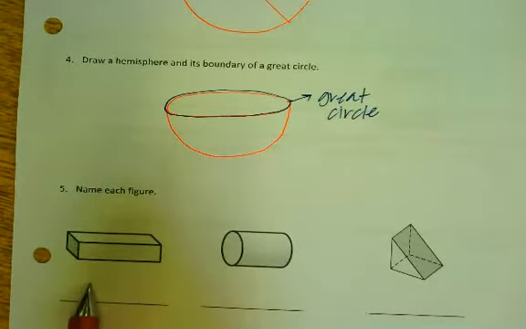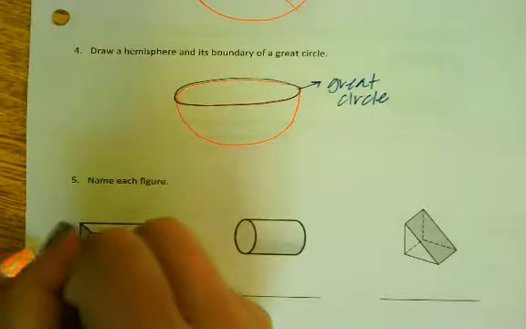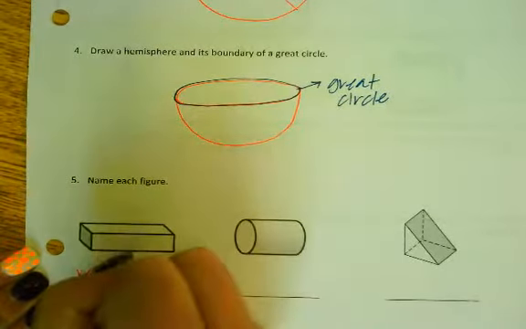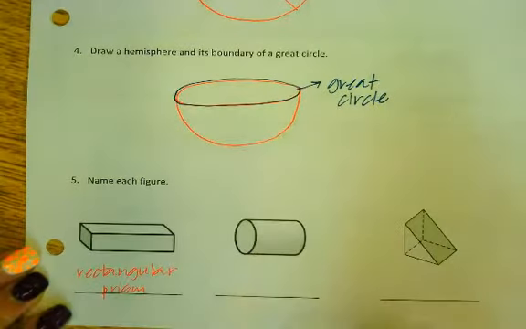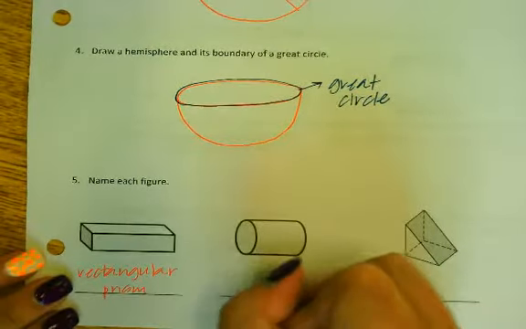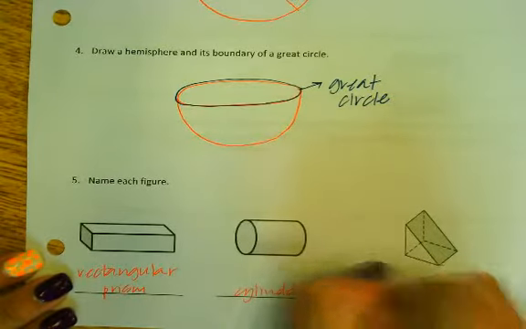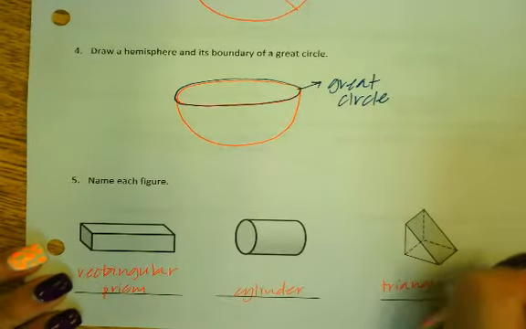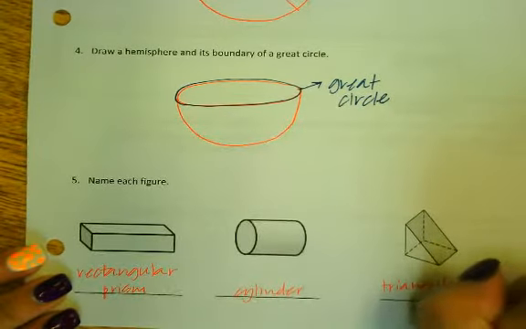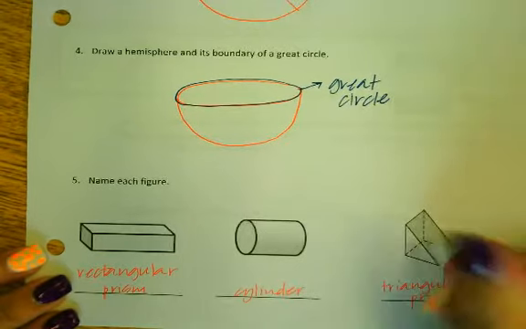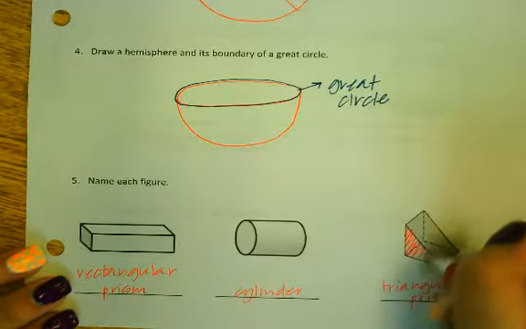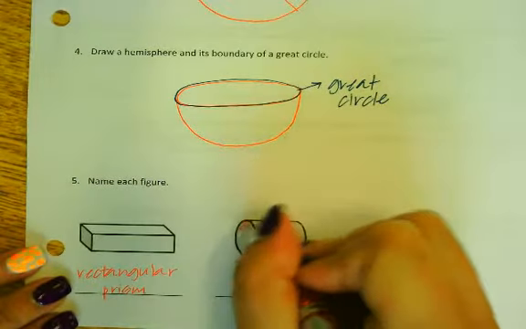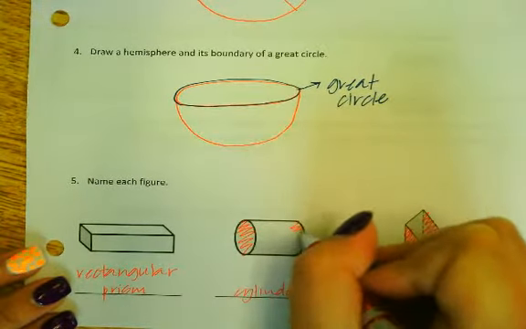Alright, what kind of 3D shape do we have here? Very good, rectangular prism. What do we have in the middle? Cylinder. And what do we have at the end? Triangular prism. What shape's my base? The triangle. Very good. They try to trick you by putting it set on a different base, but these would be my bases. My cylinder, these are my bases.